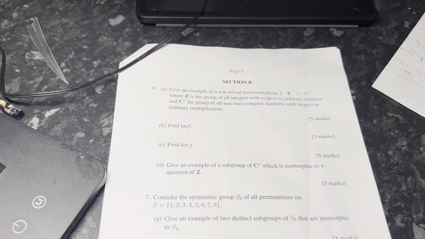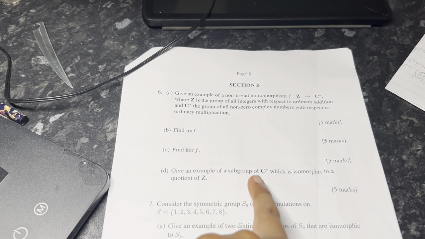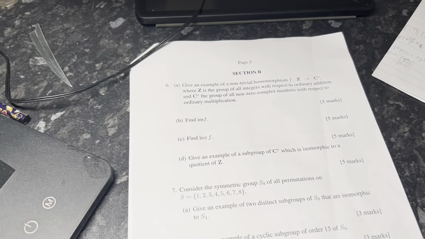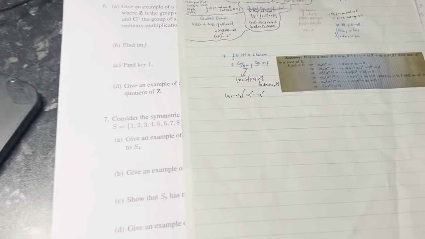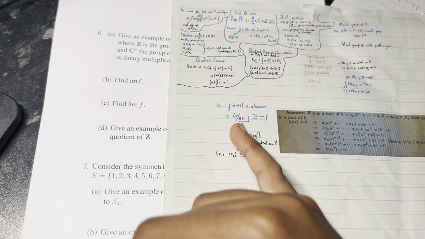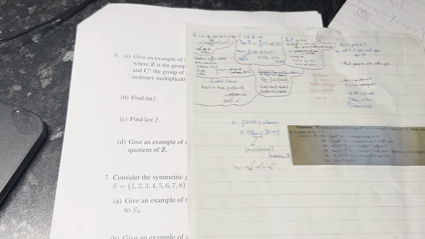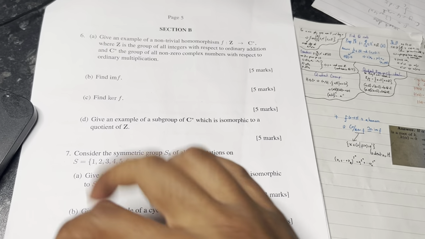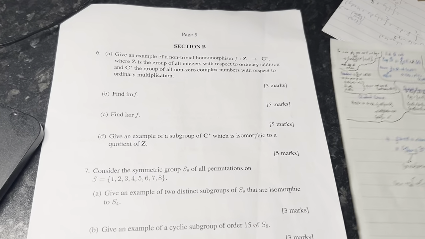Give an example of a subgroup of C star which is isomorphic to the quotient of Z. For this, I used the fundamental theorem of homomorphism. So glad I wrote that down. I don't know if I explained it correctly, but hey, I mentioned it and I included the things in there, the domains we're working with.